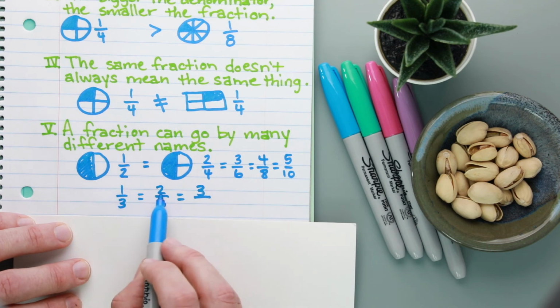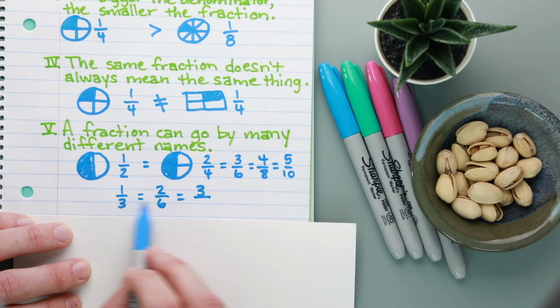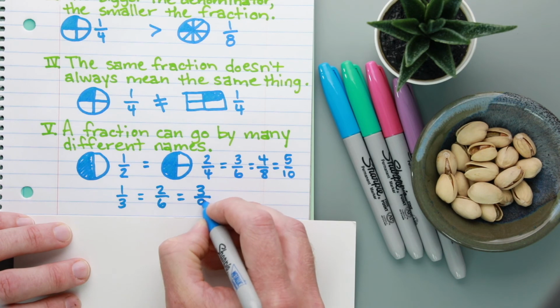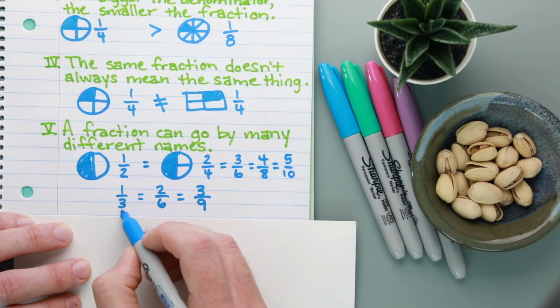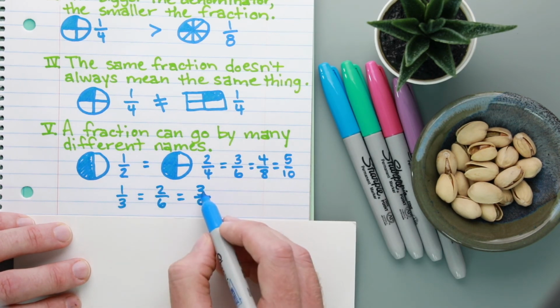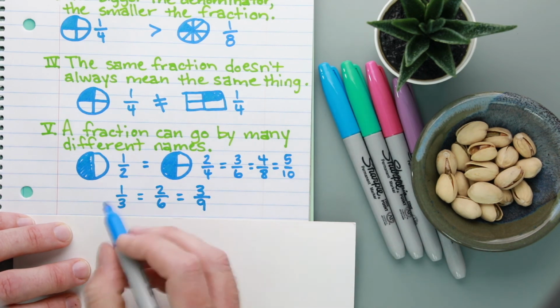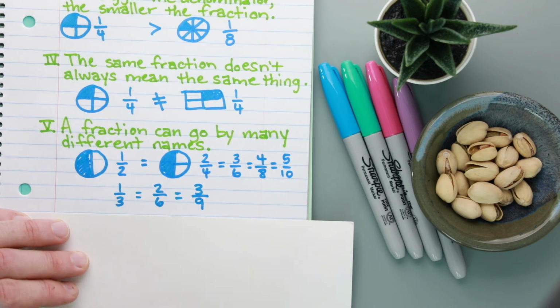1 times 2 is 2. Okay, and then we added 1 here. Let's see. Do you see any pattern? 3, 6, 9. Let's try 9. 3 times 1, 3 times 2, 3 times 3. There's always a pattern.